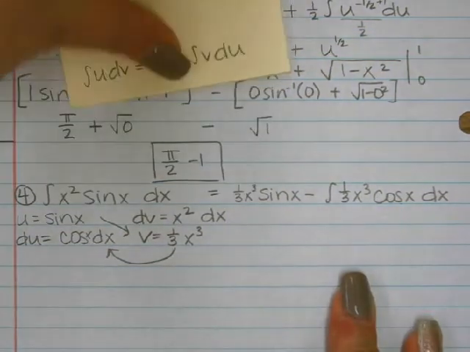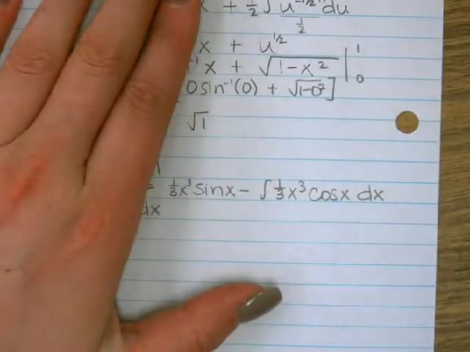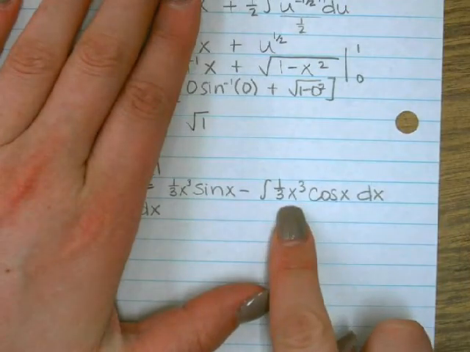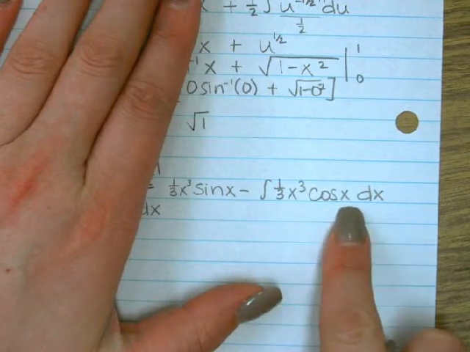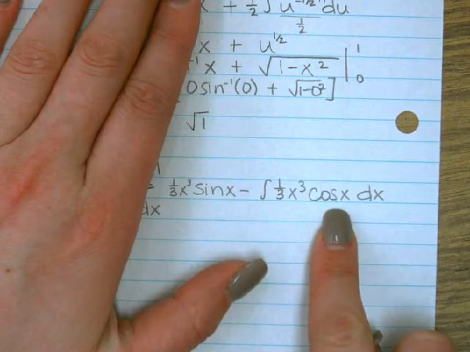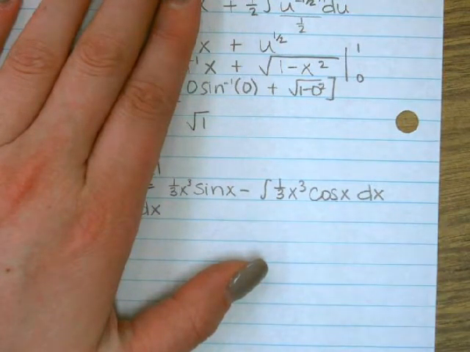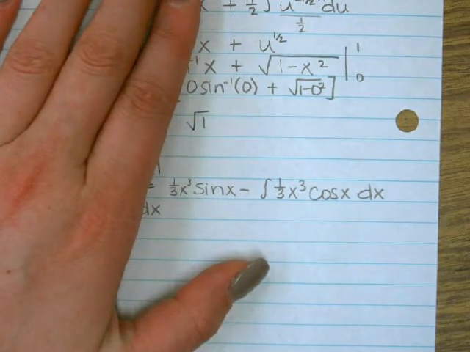Okay, so now that means this is what we're working with. The unfortunate part about this problem is that if you look at this, this is not easy to integrate. This is another integration by parts. We have like an integration by parts within an integration by parts. So what I'm going to do so that I can keep track of the math that I'm working with right now.